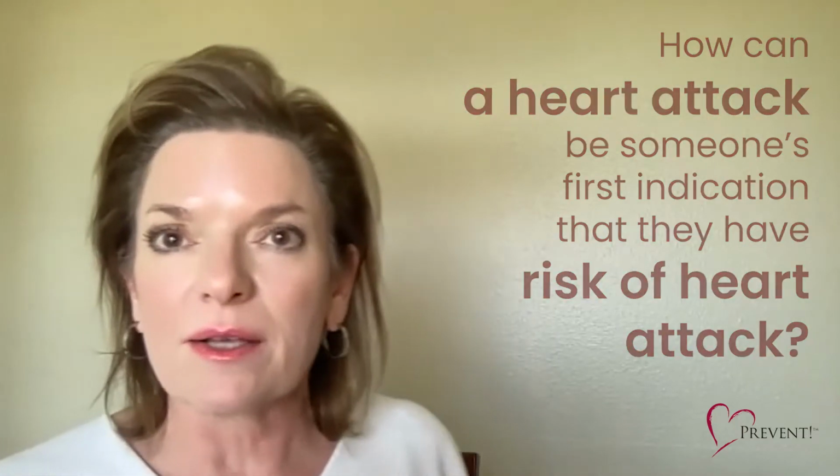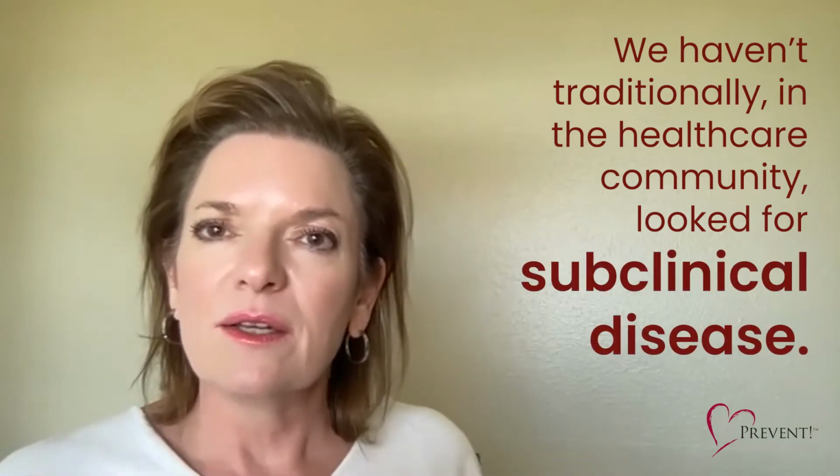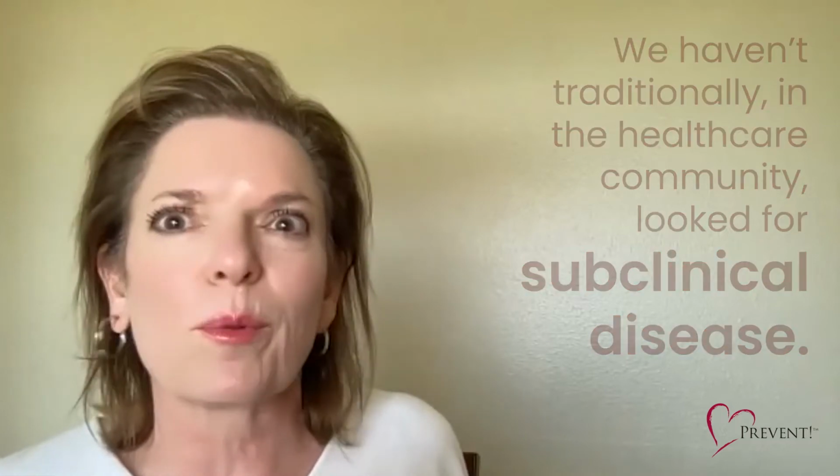Well, it's because we haven't traditionally in the healthcare community looked for subclinical disease. Not that we want to go looking for a problem just to be able to say, yes, you've got a problem, but because if we find it, then it's really important to understand what does the disease process look like, and we can look again in a year or 2 years or 3 years and make sure that our efforts for you are improving the health of your arteries.